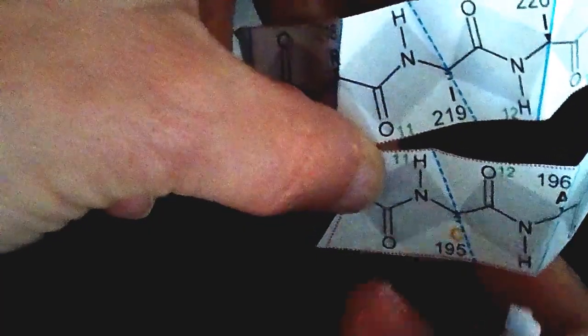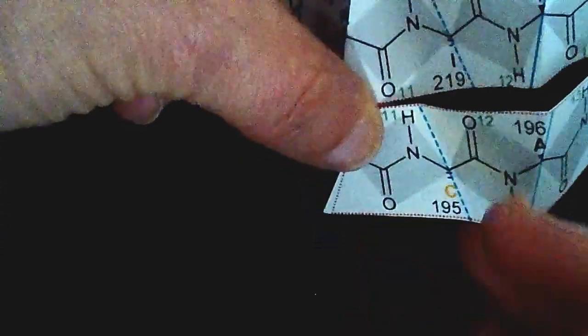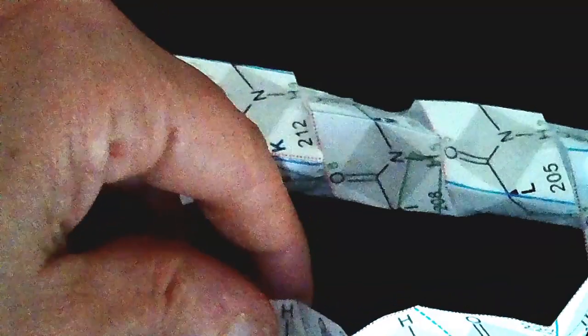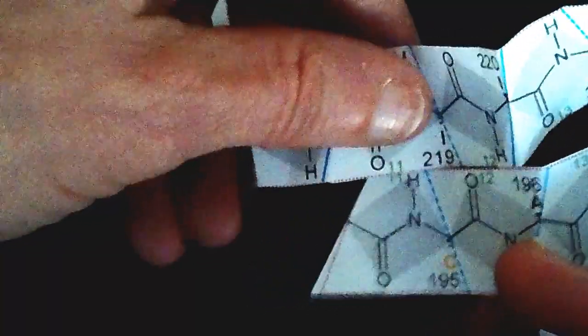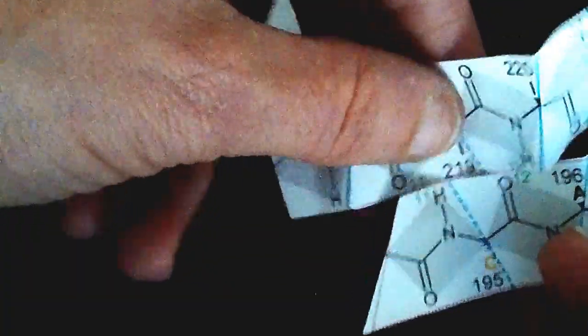So there's 11 and 11. So again, this is amino acid 195 should be on the bottom and 219 should be on top. So again, I'm going to zoom out a little bit and I hope that makes sense. And then we're going to line up 11 with 11.